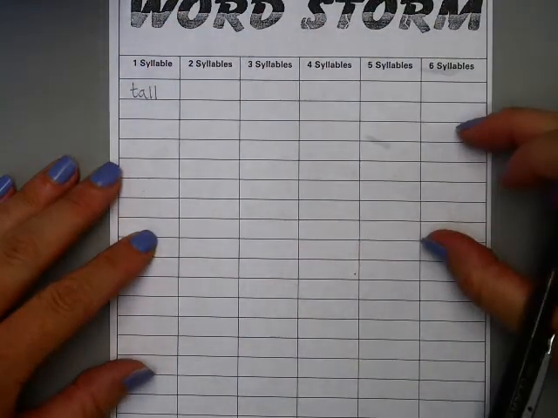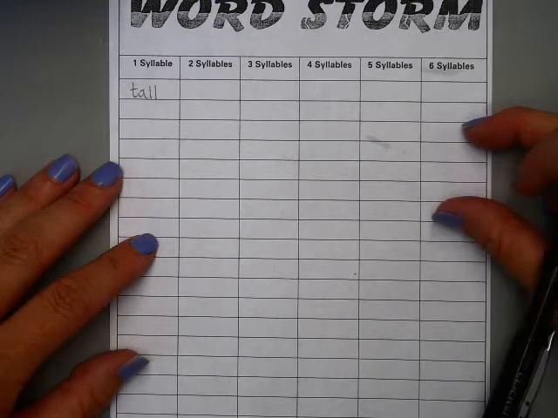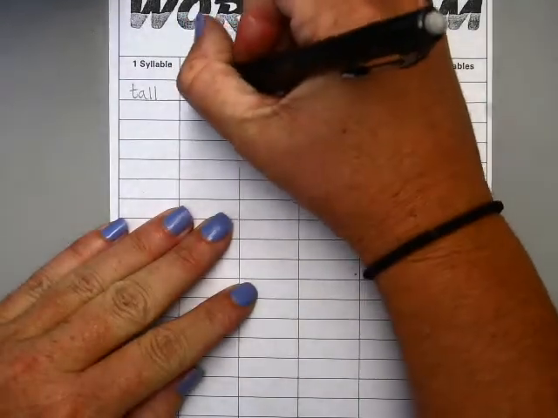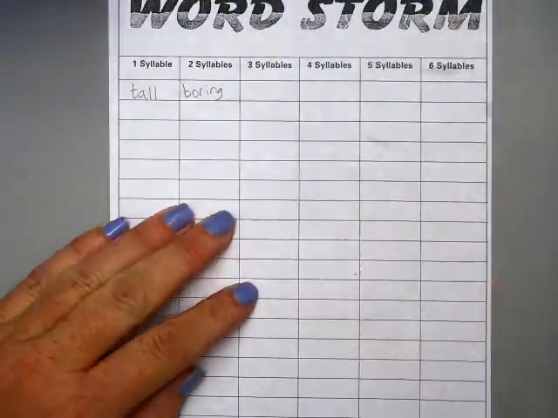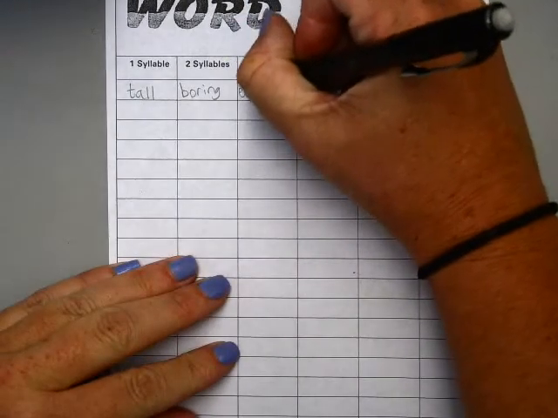You could also use the word boring to describe some books that you don't enjoy reading. So boring has 2 syllables, so we would put that here. If we wanted to do the way that you might feel after you trip and fall in the hallway, something that I may have done a couple of times, that word would be embarrassed. So embarrassed, that has 3 syllables. So I think you kind of get the picture.